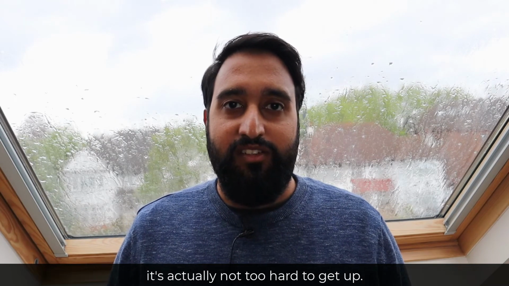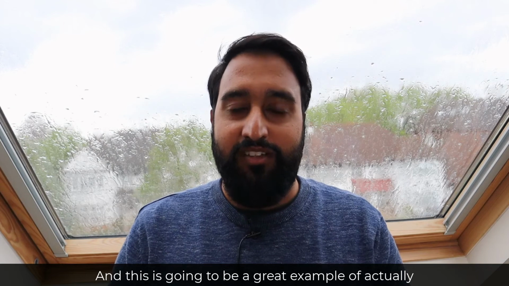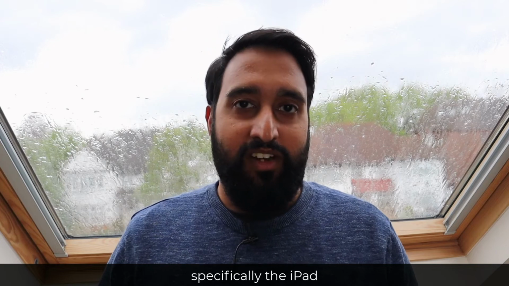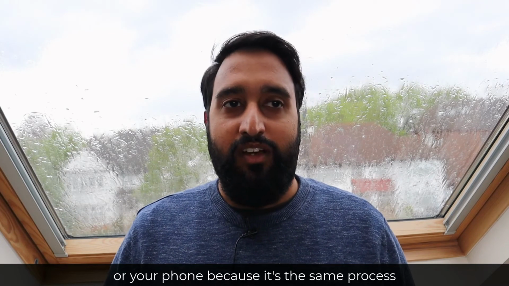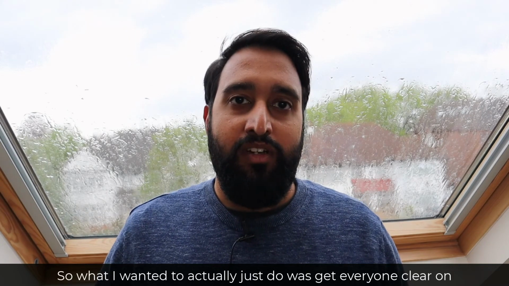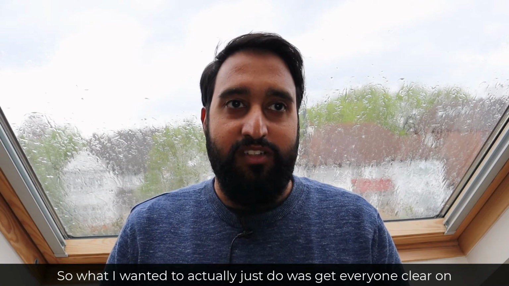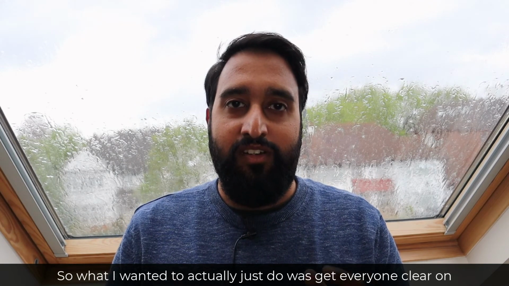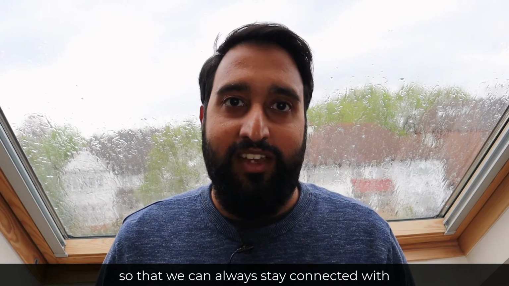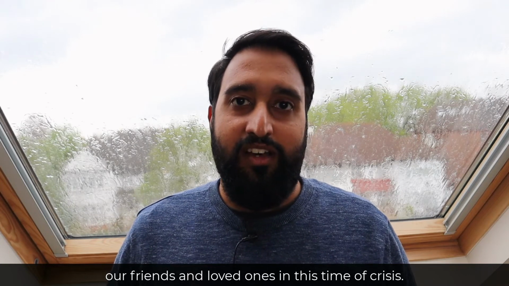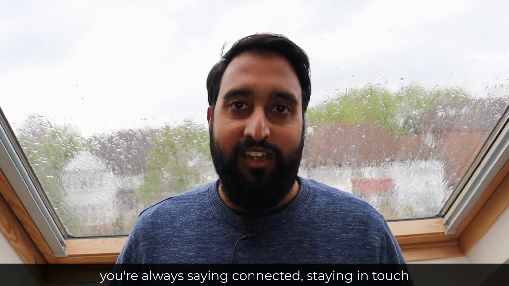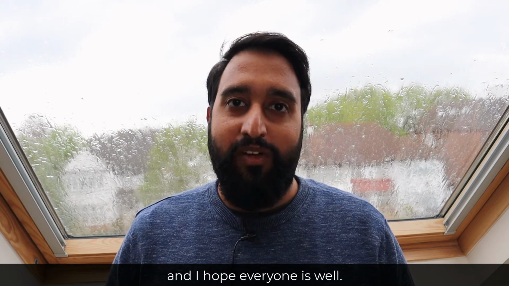And it's actually not too hard to get up, and this is going to be a great example of how to install an app on your devices, specifically the iPad or your phone, because it's the same process to install an app every single time. So what I wanted to do was get everyone clear on how to install those apps, specifically Zoom, so that we can all stay connected with our friends and loved ones in this time of crisis. It's really important to make sure that you're always staying connected, staying in touch, and I hope everyone is as well.